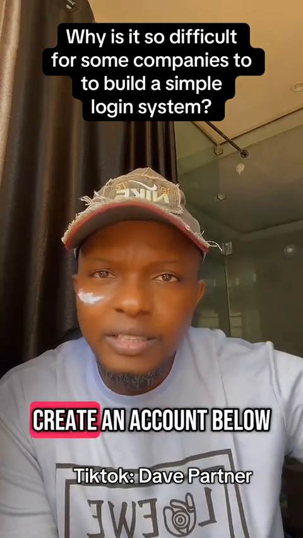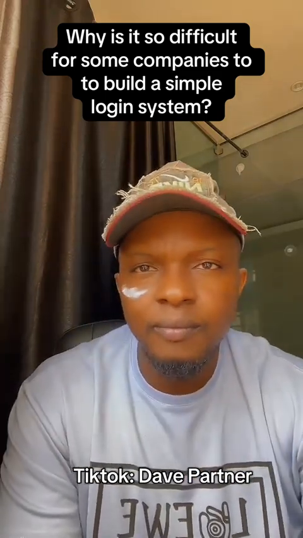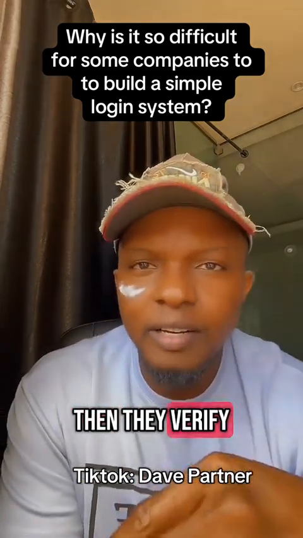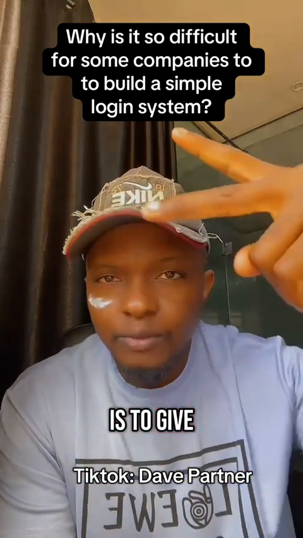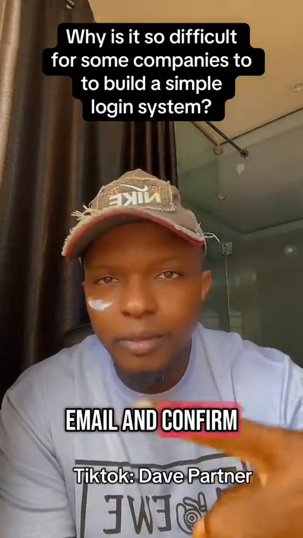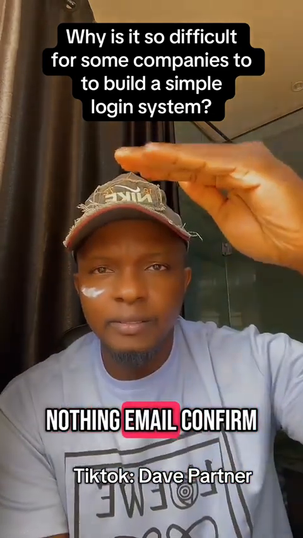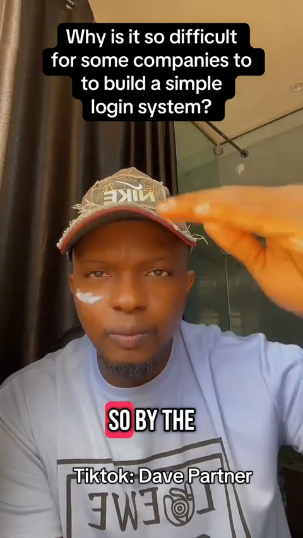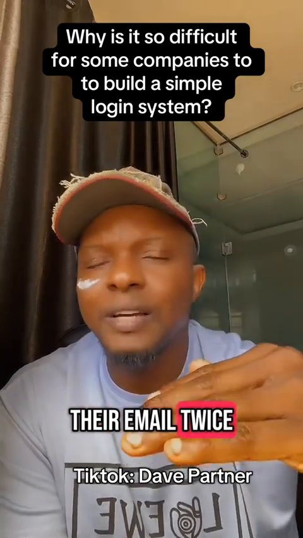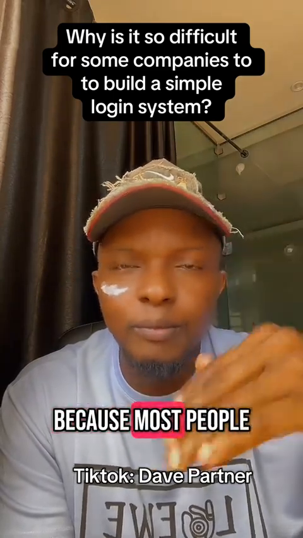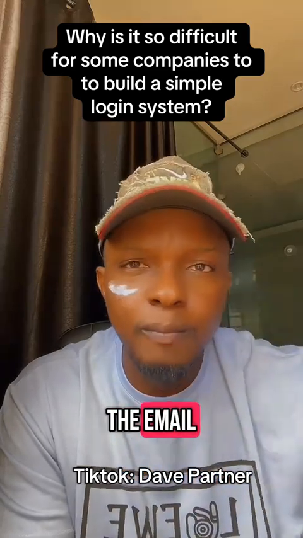You can tell them they can create an account below. If you don't want to do it like that, just tell them, then they verify. Another way to solve this problem is to give two boxes for email and confirm email. This is your login page, no password, nothing. Email, confirm email. By the time anybody writes their email twice, you have confirmed that they are sure of the spelling, because most people make mistakes in the spelling of the email.